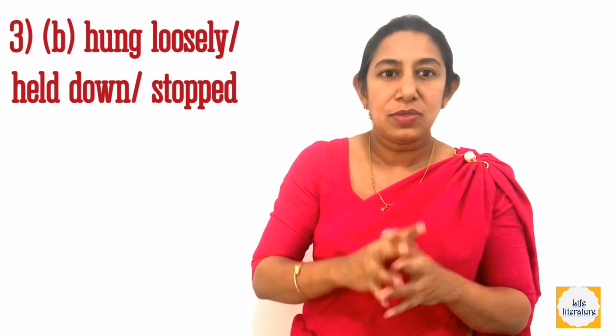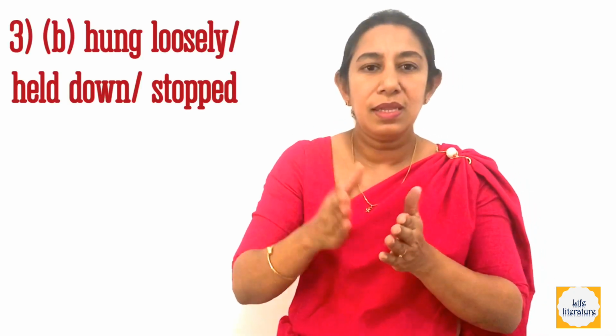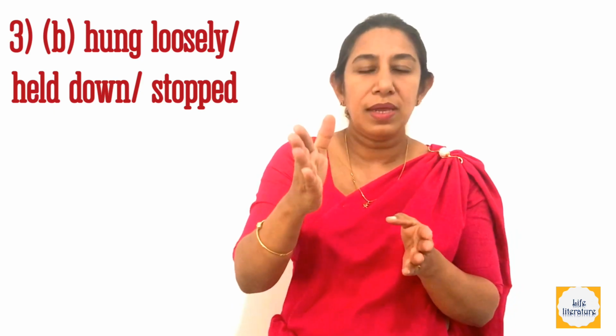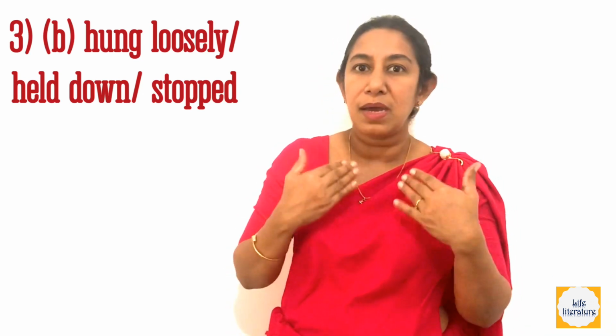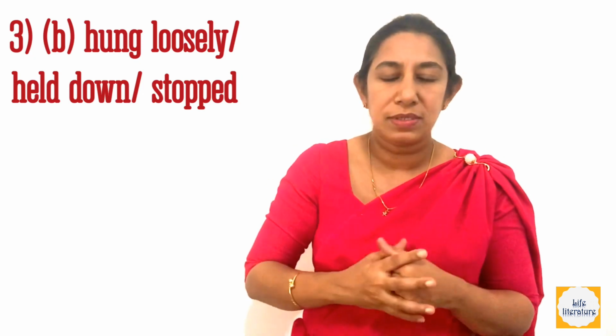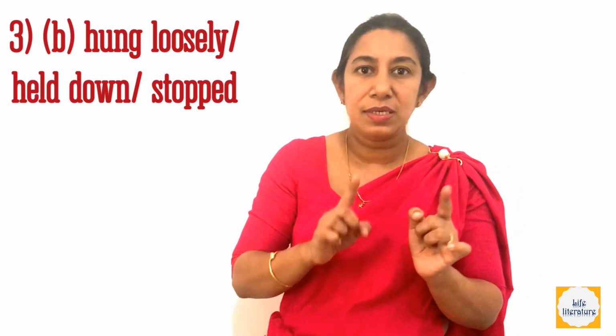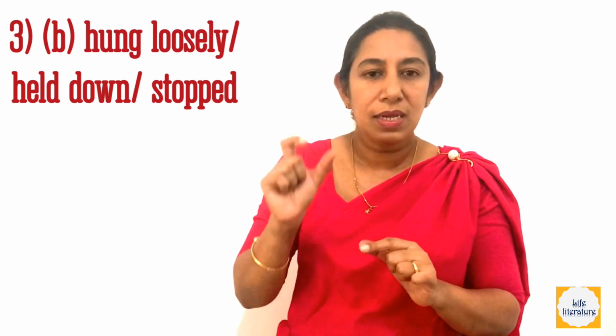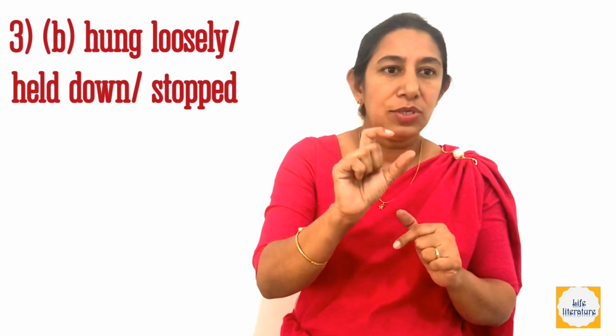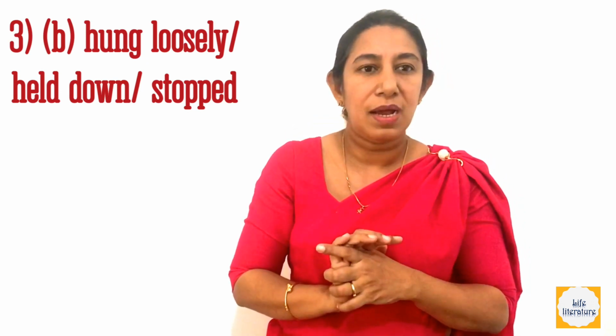The second word is suspended. So now hunt for the word in the extract. Where do you get that word in the extract? Here it says, the dessert spoon suspended somewhere between my mouth and her ample bosom. So what has happened to the dessert spoon? It is suspended. So what should be the possible answers?